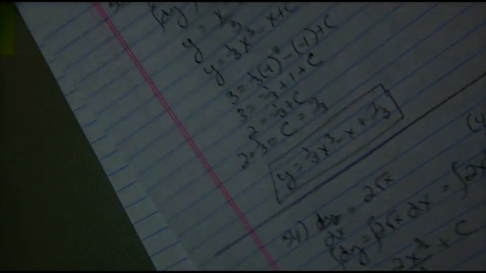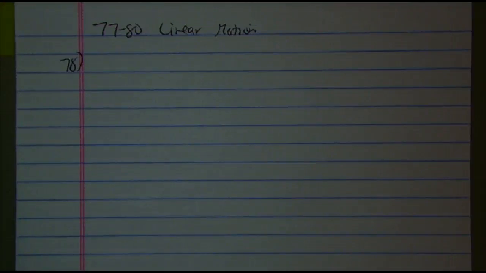I will try one more for this evening. And let's see here. How about I try one of the linear motion problems. You have word problems 77 through 80, which is your linear motion. So I think what I will do is I will do problem number 78. No, maybe I will not do that. Let's see here. I guess I will just do 77.